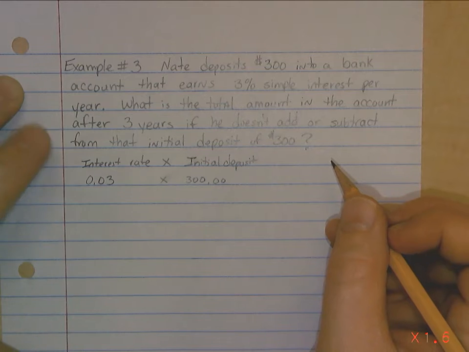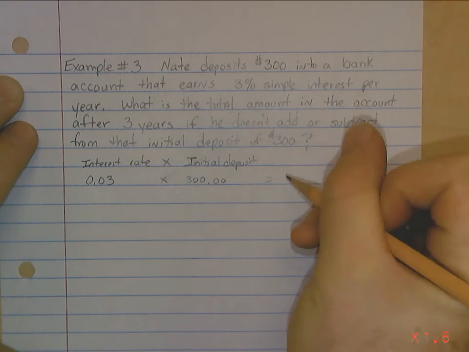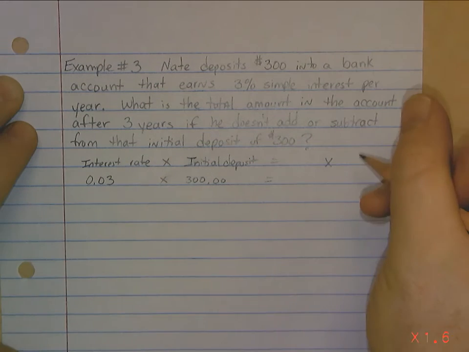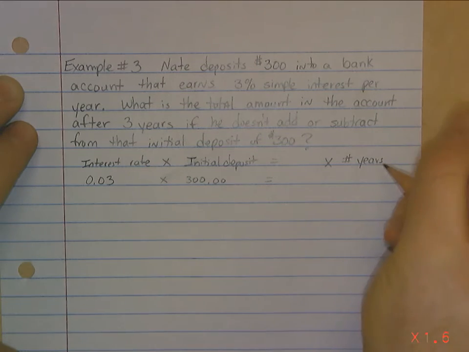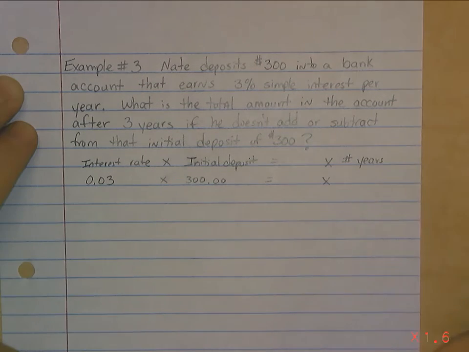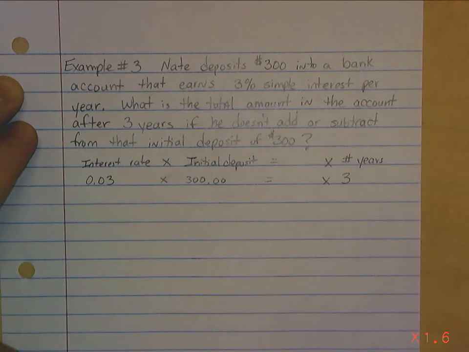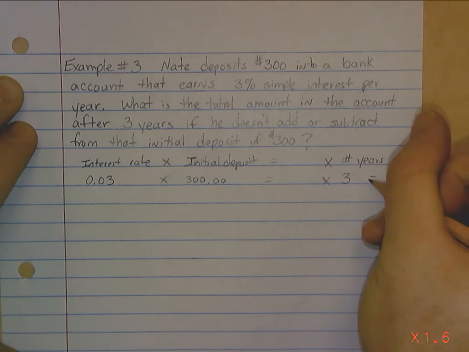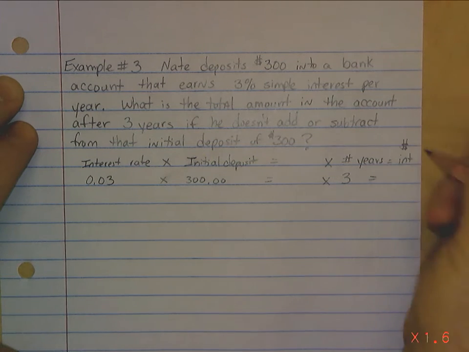Okay, so whatever that equals to, we're going to also multiply that by the number of years, right? So number of years. And in this case, we're going to multiply that by 3. That's 3 years. Okay, so now that would just be for the interest. So whatever we find out here is the interest, right? That equals the actual interest in terms of dollars.